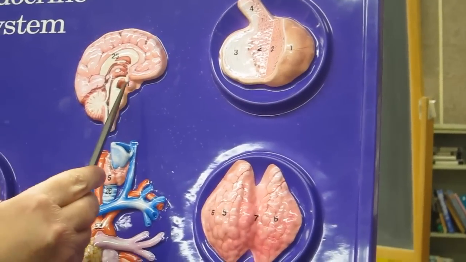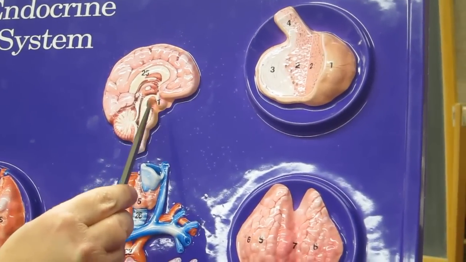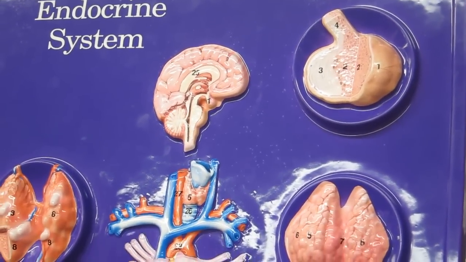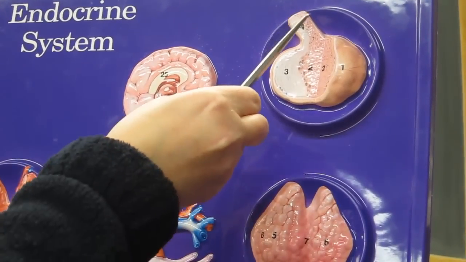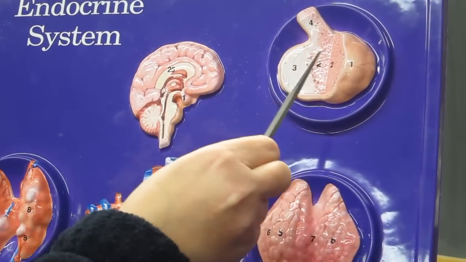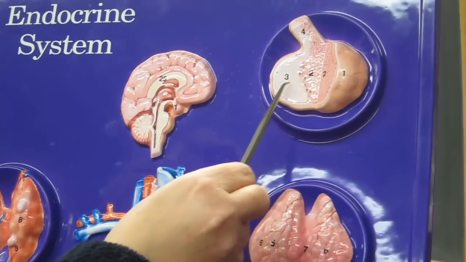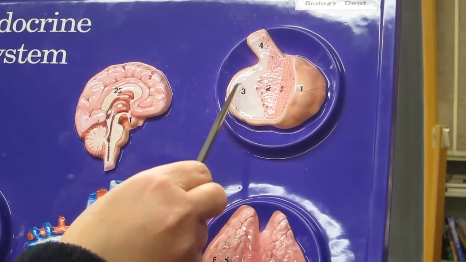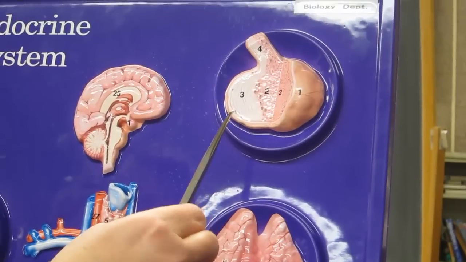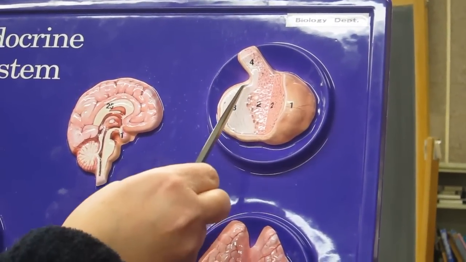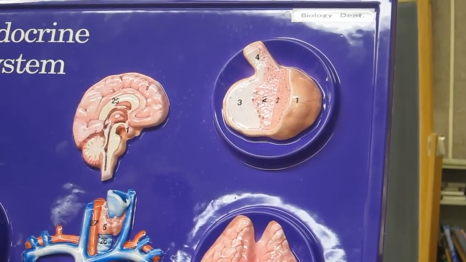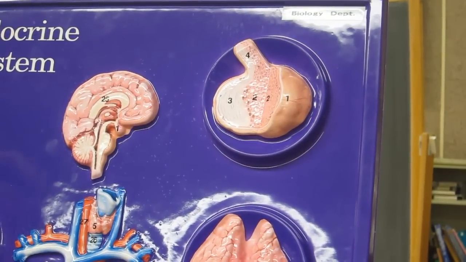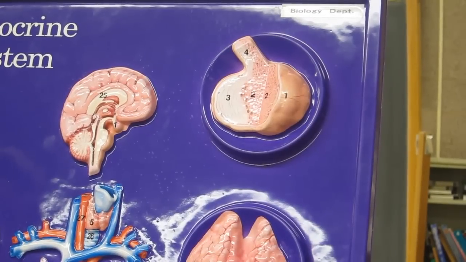Okay, if we were looking at the brain, the pituitary would be here attached to the hypothalamus by a stalk called the infundibulum. As we look at the larger view of the pituitary here, you can see the stalk, the infundibulum, and you can see that there are two distinct regions of tissue in the pituitary. The posterior pituitary is the part that is an actual outgrowth of the brain, so it looks more like neural tissue, axons, and the posterior pituitary does not produce its own hormones. It's actually a storage site for hormones that are produced by the hypothalamus.